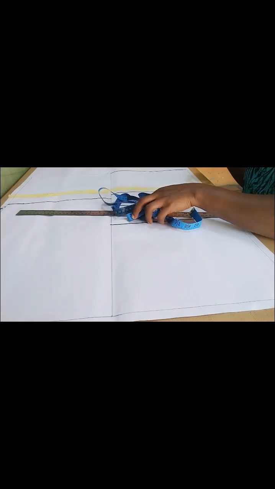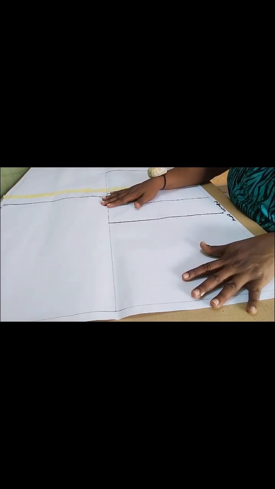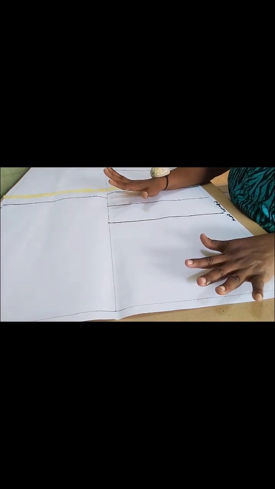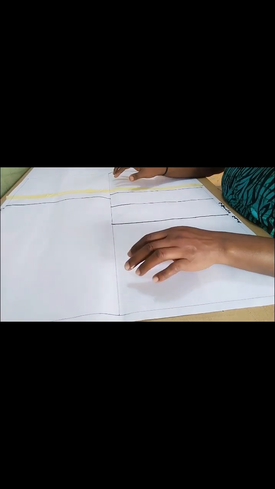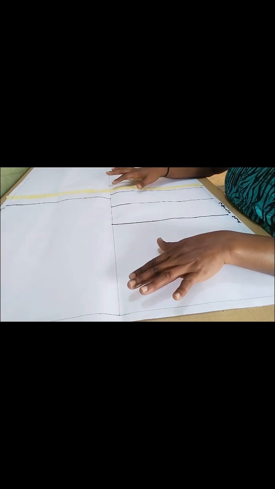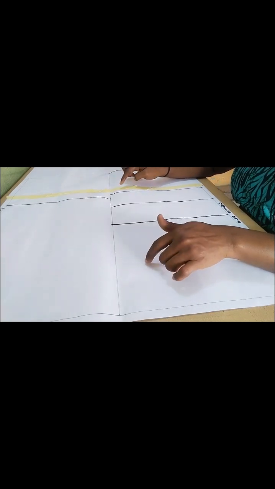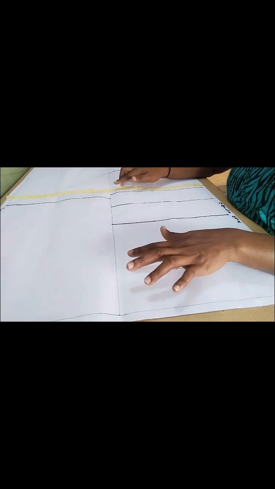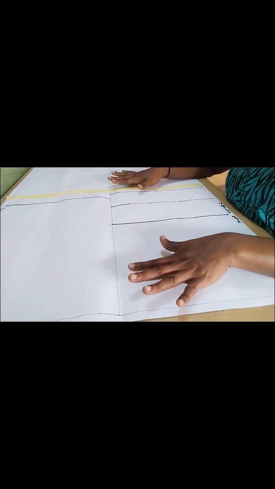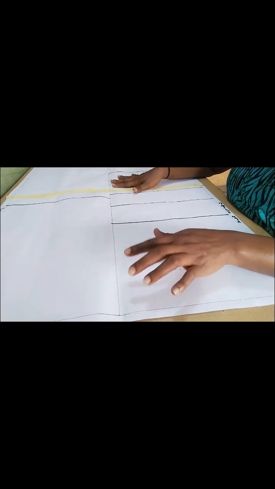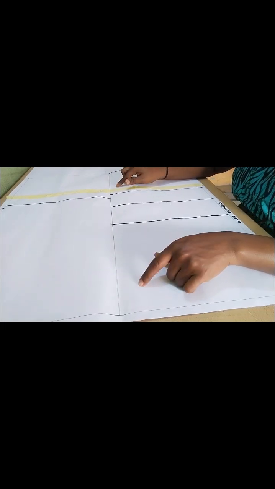So in order to start, the first thing you're going to do is to get your pattern paper like the one I have here. Then when you get your measurements, you have to look for the biggest measurement that you have. In this case, the biggest measurement I have is the hip, and the hip is 44 inches. You divide the biggest measurement into 2. That is 44 divided by 2, that's 22. Then you now add 2 inches to it. That's 22 plus 2, that will give you 24 inches. So that's how I got this box.